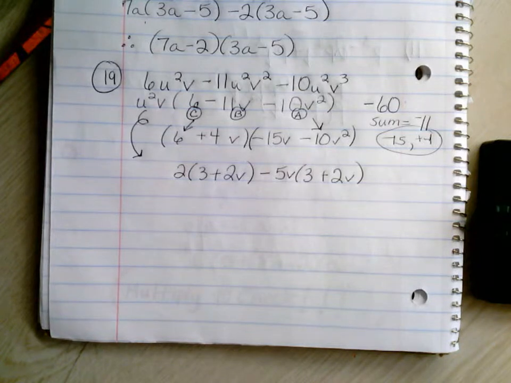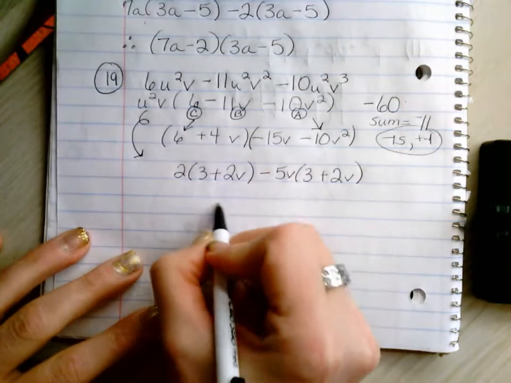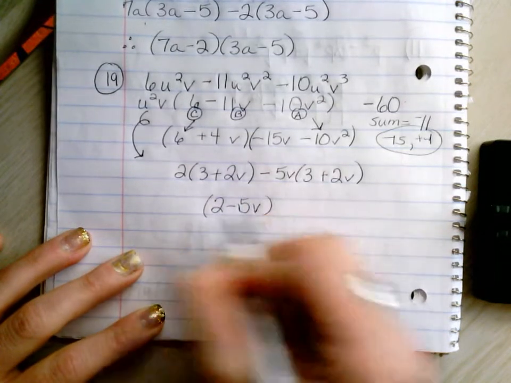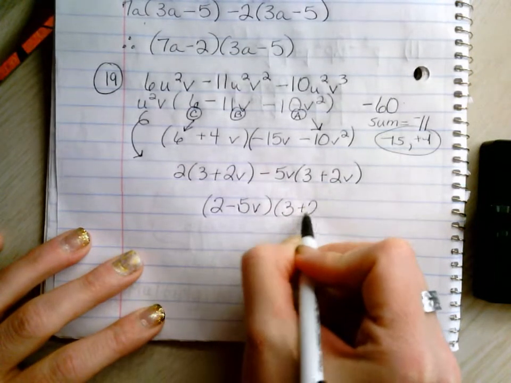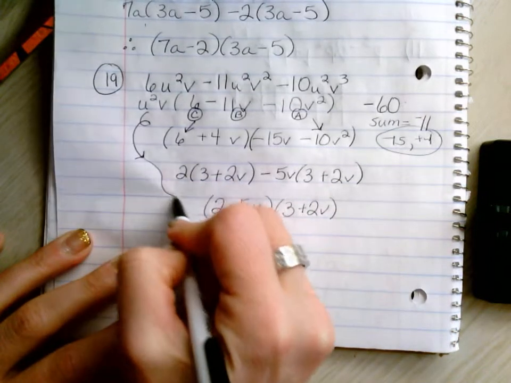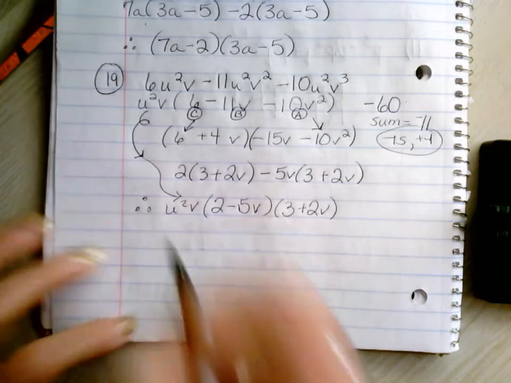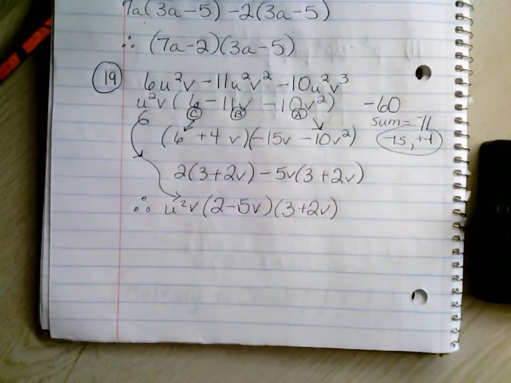So I am going to group the 2 and the negative 5v and 3 plus 2v. All of that gets combined with that u squared v that we threw out. So you should end up with u squared v, 2 minus 5v, 3 plus 2v, in any order. Okay, because factors rearranged still produce the same product.